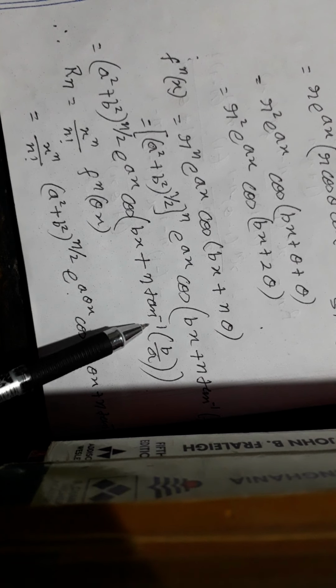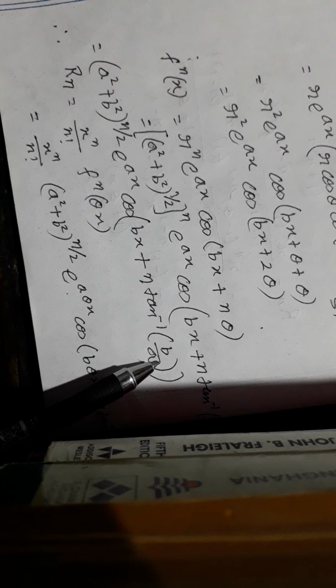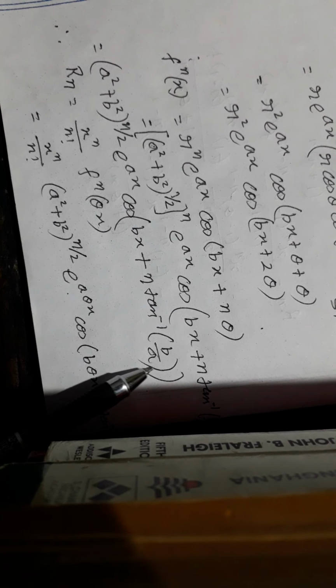So we have r, which is nothing but (a squared plus b squared) to the power n by 2, e^ax cos(bx plus n theta). Theta is not n theta; we have already got theta equal to tan inverse b by a. So you put here tan inverse b by a. Multiplying 1 into n, we get n by 2. So we have (a squared plus b squared) to the power n by 2, e^ax cos(bx plus n tan inverse b by a).